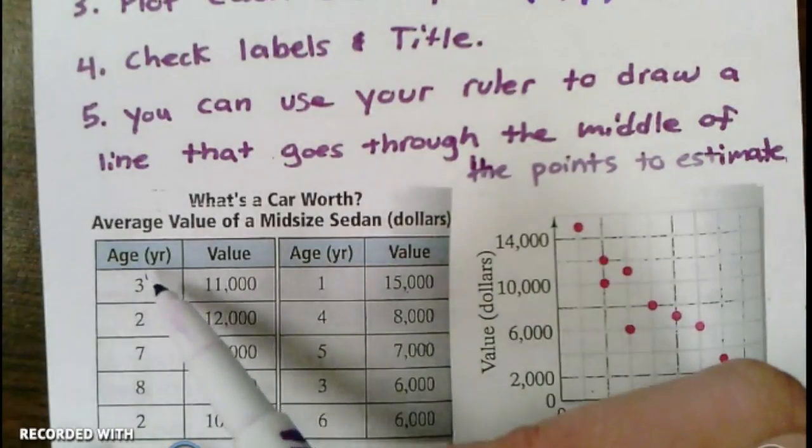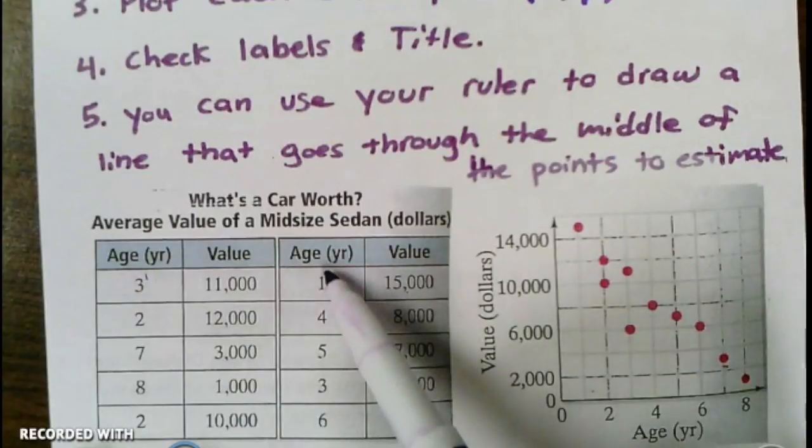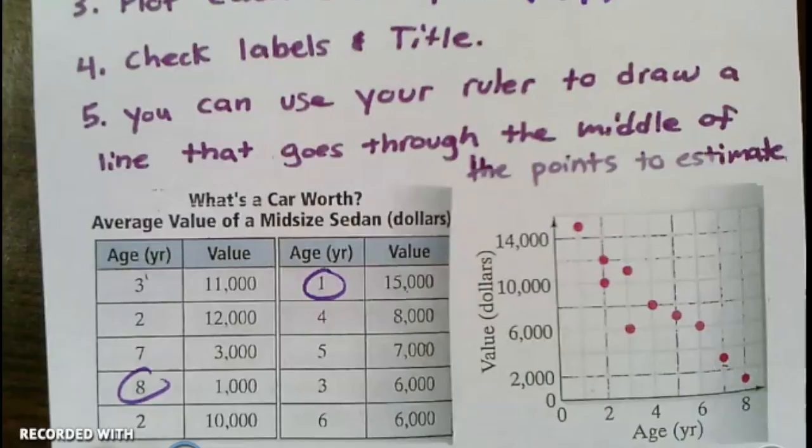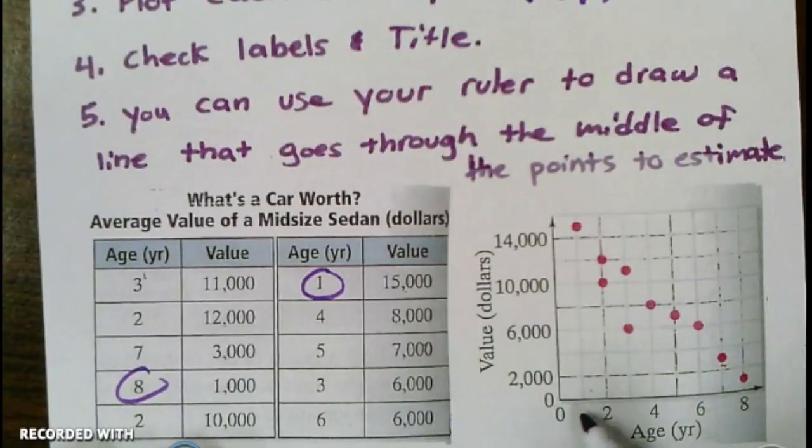And I'm going to look at my range. Let's see, my smallest one is a 1. My biggest one is an 8. So I have a range going up to 8, which means that I can just count up by ones, which is what they did here. 0, 1, 2, 3, 4, 5, 6, 7, 8. And even though they only wrote the even numbers in, this is counting by ones. Sometimes they only write the evens or they skip numbers to just make it less crowded on your axes to make it easier to read.